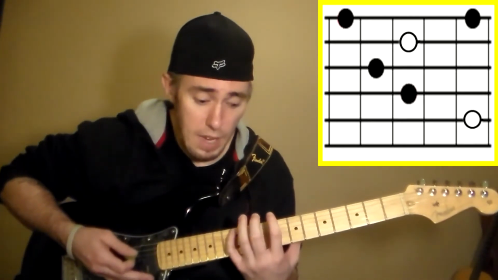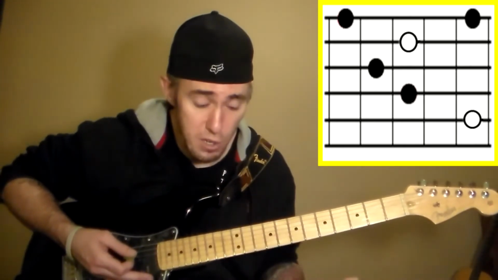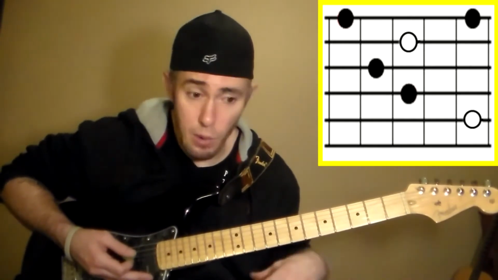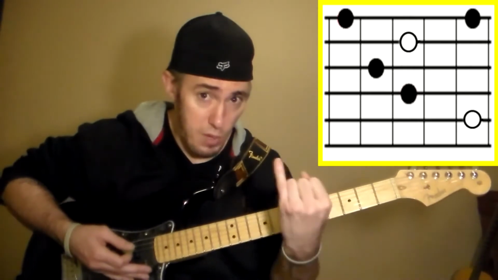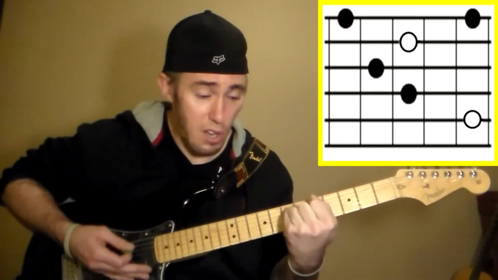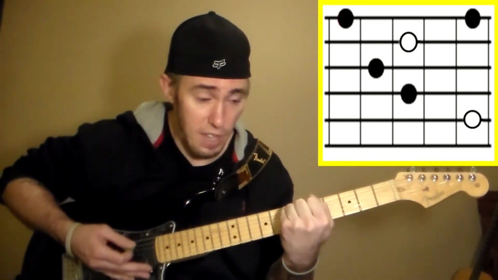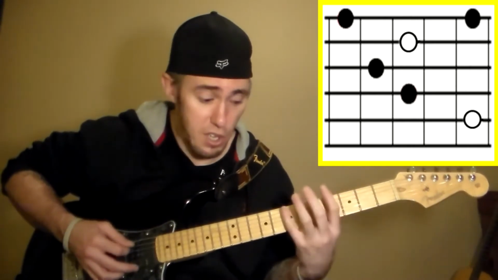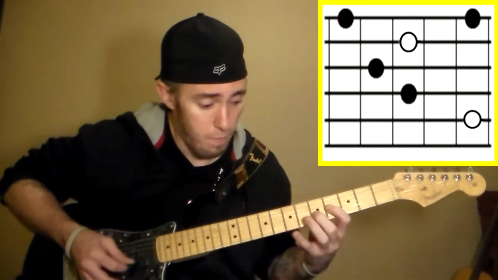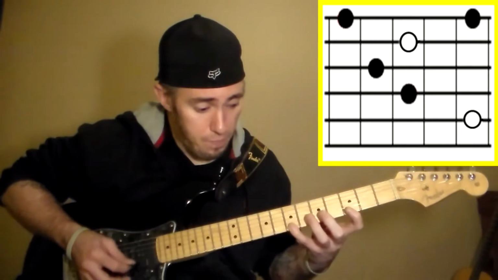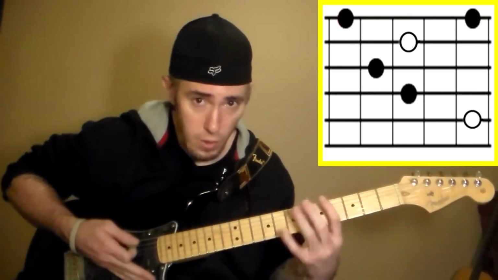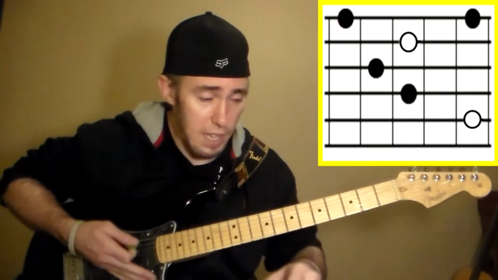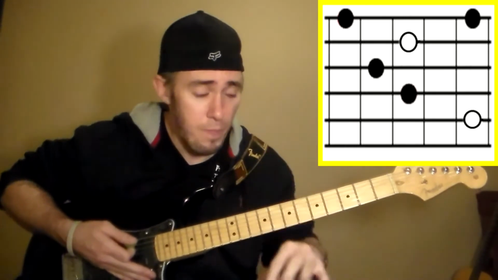Okay, so that's a minor arpeggio shape. The shape can be played anywhere for any minor chord. If you wanted to do an E minor chord, you would take your pinky and put it on the note E, which is the 7th fret of the A string, and you would just apply this shape. Doesn't matter where you play it, your pinky just goes on the root note.